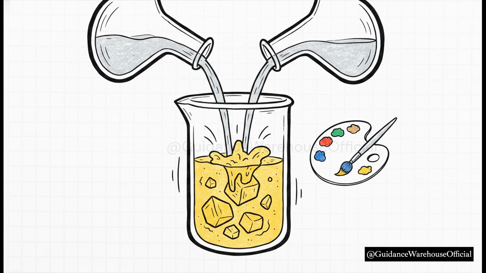Then they swap partners. The potassium pairs with the nitrate, and according to our rules, nitrates are always soluble, so they happily stay dissolved. But the lead pairs with the iodide. Our rulebook tells us lead iodide is an exception. It is completely insoluble. Boom! A bright yellow solid instantly appears in the water. In fact, this specific precipitate was historically used by artists as a vibrant yellow paint pigment.